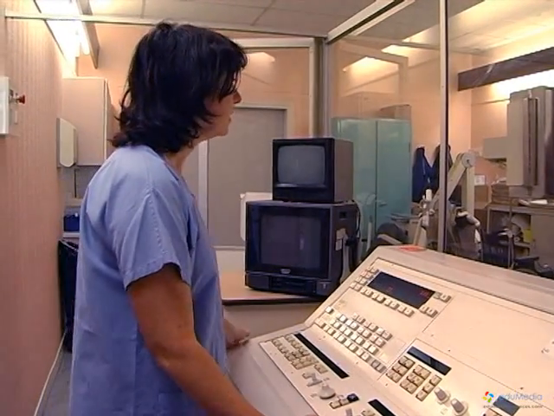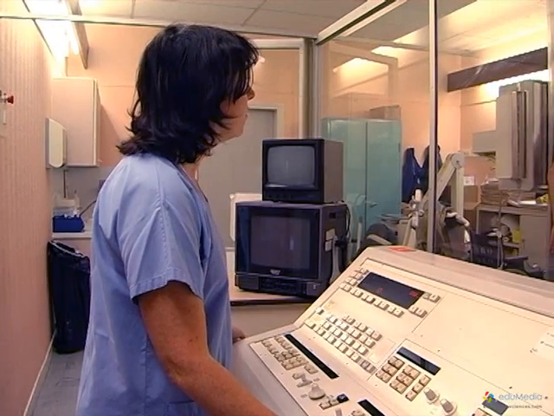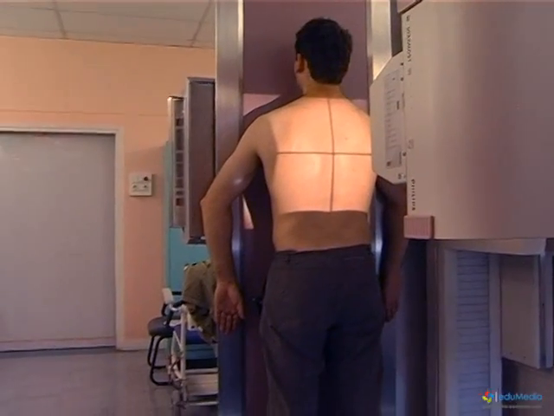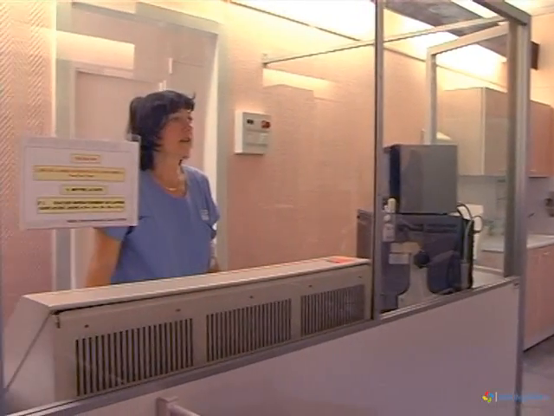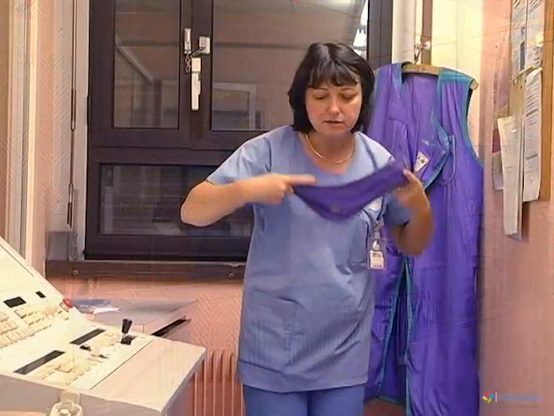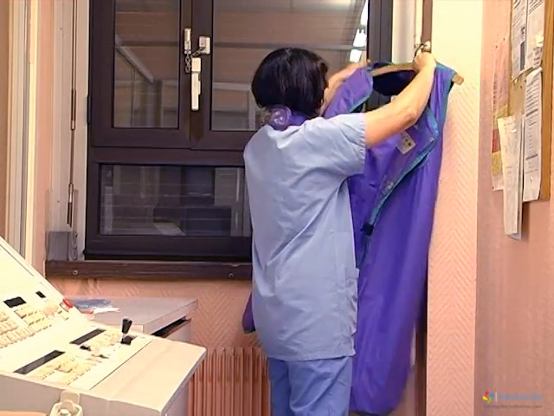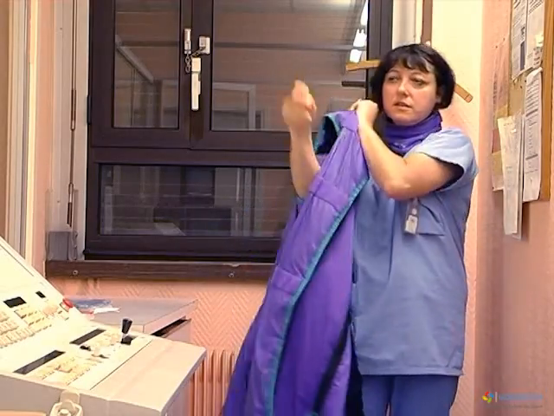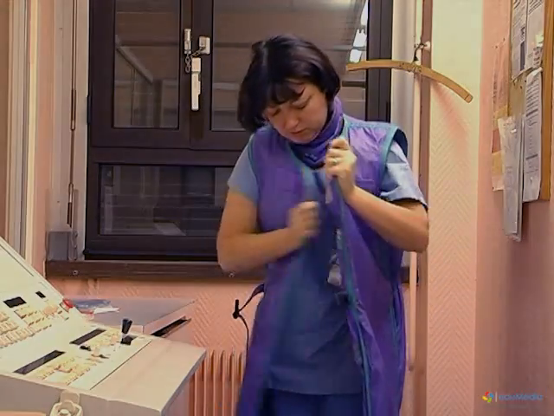The personnel, who are themselves exposed to a chronic risk, are of course protected. At the precise moment of the irradiation, they are behind a leaded screen that blocks the radiation. If his or her presence beside the patient is necessary, then the medical professional wears leaded gloves and a leaded apron. Furthermore, the iodine-based contrast media can provoke allergic reactions in some patients.